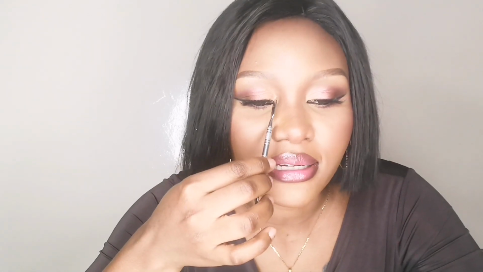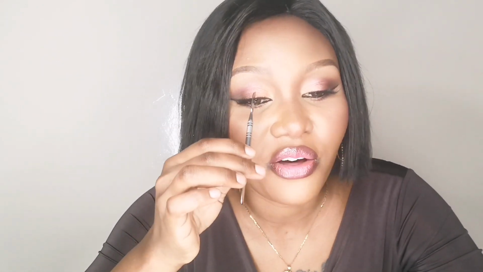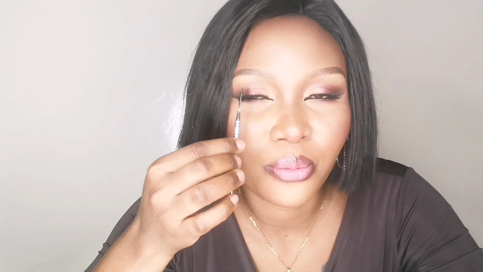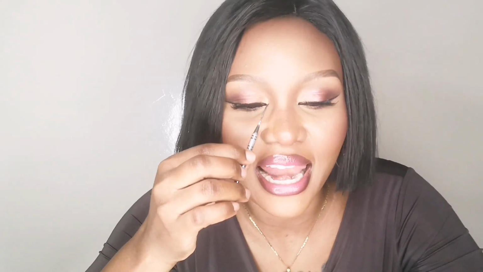So the inner part has the lightest color. The outer part has the darkest color. Now the middle part is where these two colors meet. Okay, so the middle part is where you blend the white, the light, and the dark together.